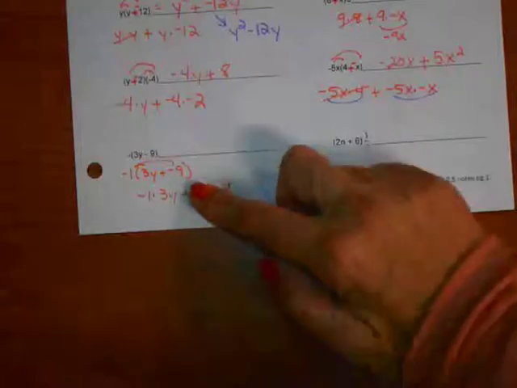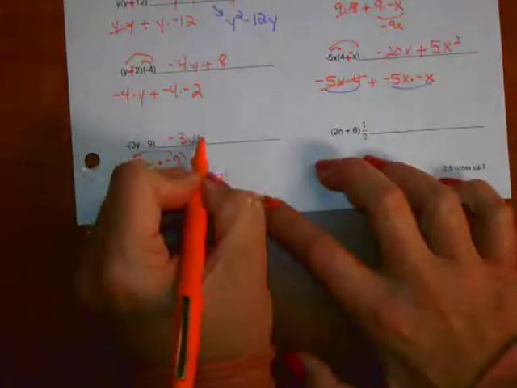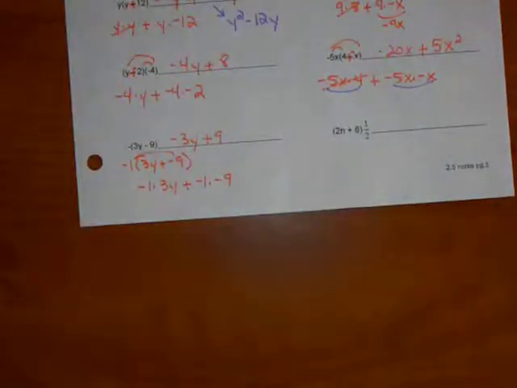This would be negative 3y in the beginning, plus 9. Or 9 minus 3y is the same thing. Do we have to write that one's the second step you did right there? I just went straight to the negative. Oh yeah, you don't have to write this out. I just do it for teaching. No, just to show you guys.